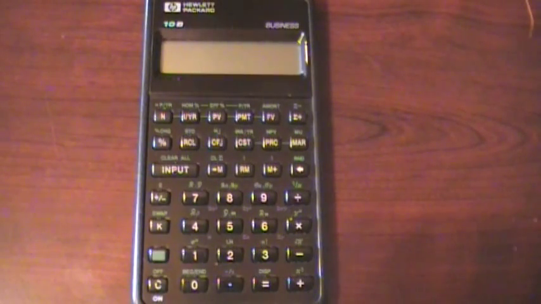This is a tutorial on how to do time value of money calculations using a Hewlett-Packard 10B business or financial calculator. This is a calculator that can be used in your basic corporate finance classes at the undergraduate or graduate level. Alright, the first thing we're going to do with this calculator is turn it on.